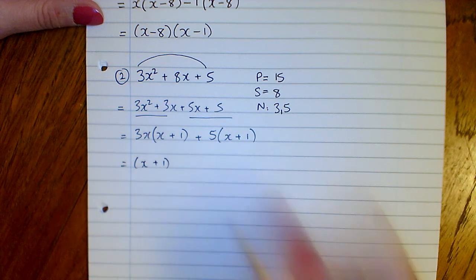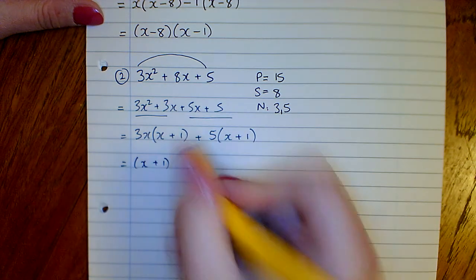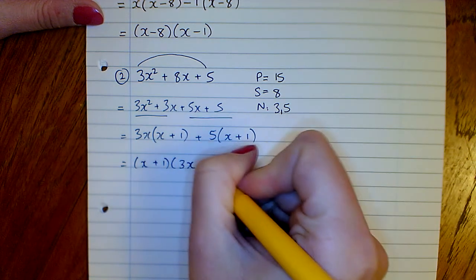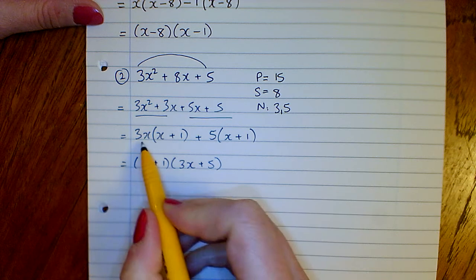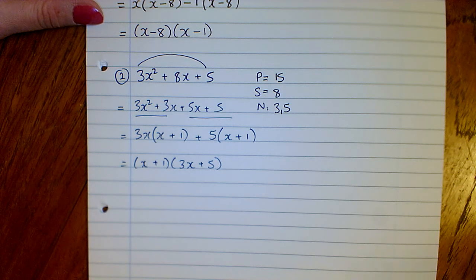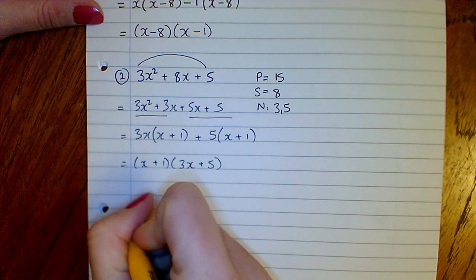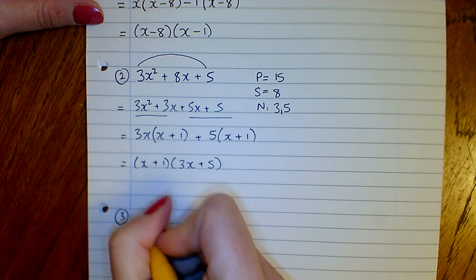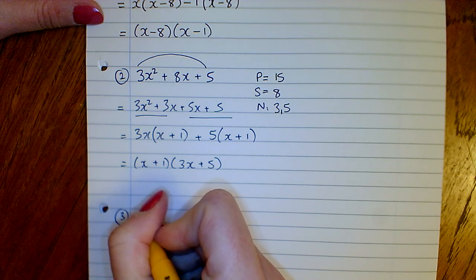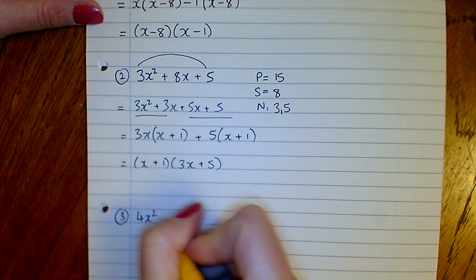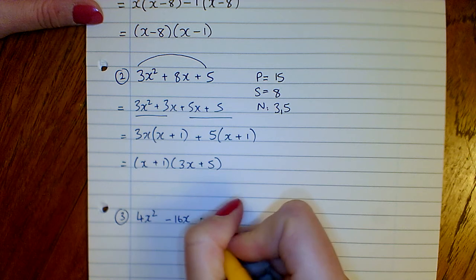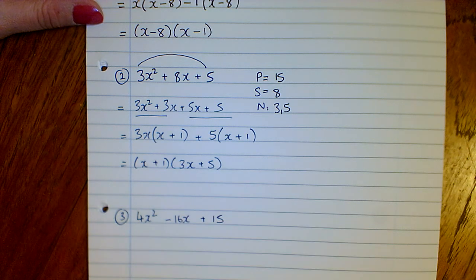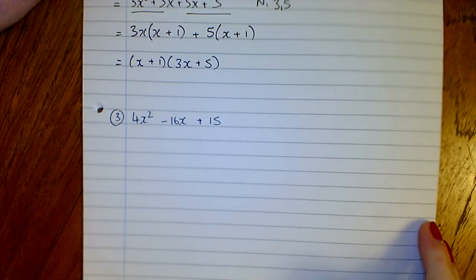Again, I have x plus 1 as our common bracket, and our other bracket is made up with the 3x and the plus 5. So if we look at one more just with minuses in it, so let's try 4x squared minus 16x plus 15.